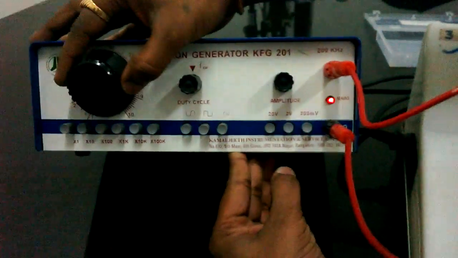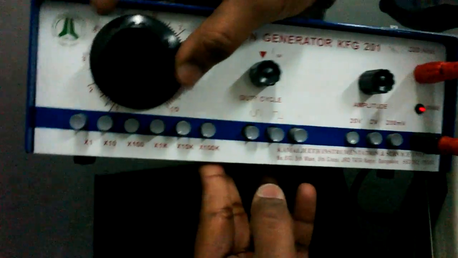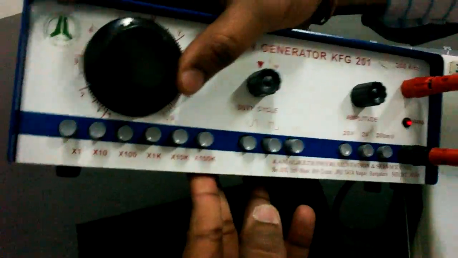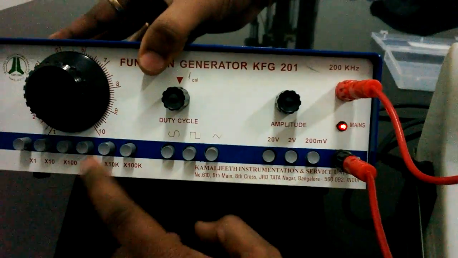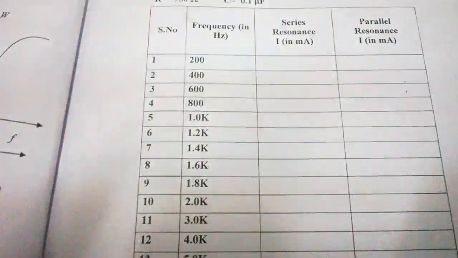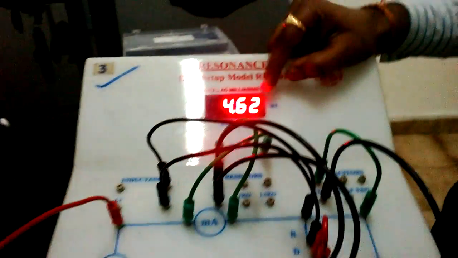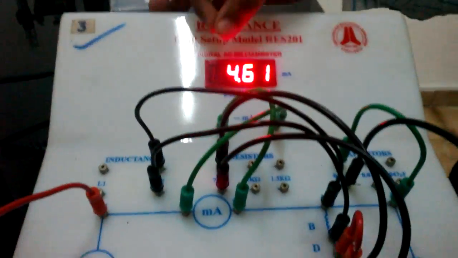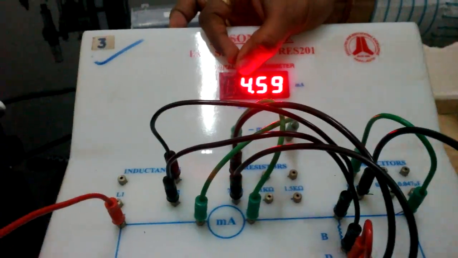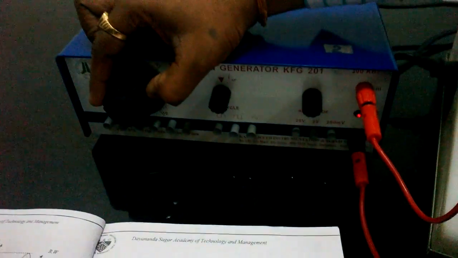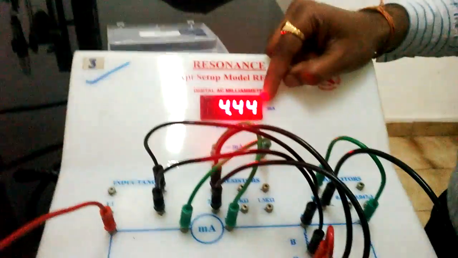You just increase this to 200 hertz. The same thing, 200 hertz. And what is the current here? In the parallel combination, initially we get a high current, and if you keep on increasing the frequency, we get less current.